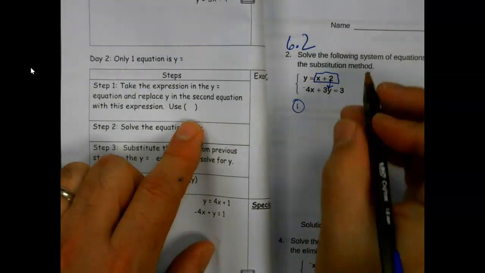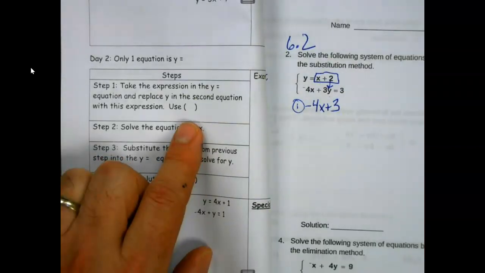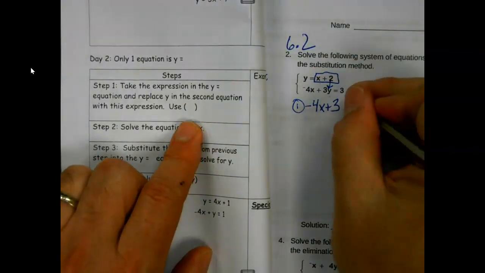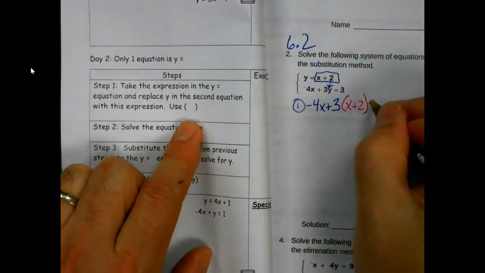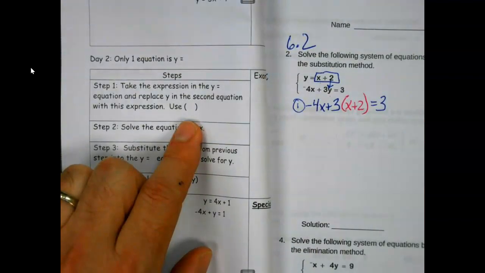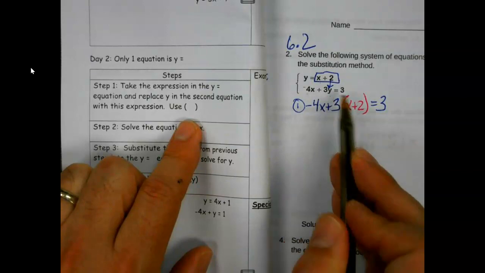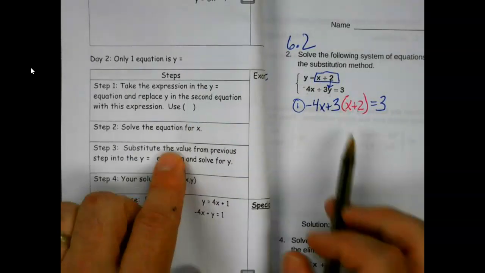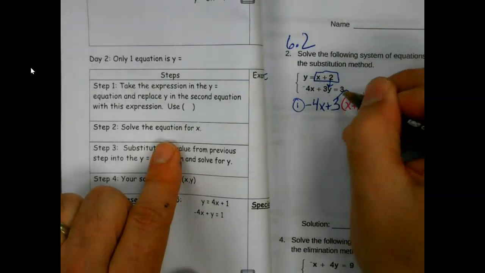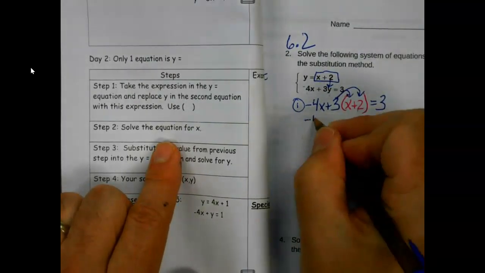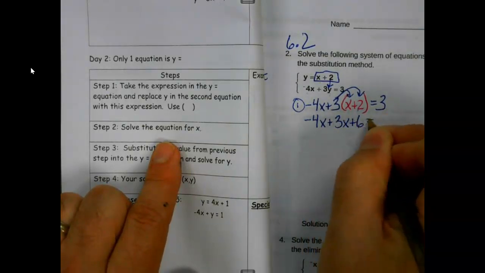So step 1, I'm going to start copying this second expression until I get to y. So it's that exact same equation, except I've taken out the y and replaced it with this. Now it's only x's. So we're going to solve the equation for x.